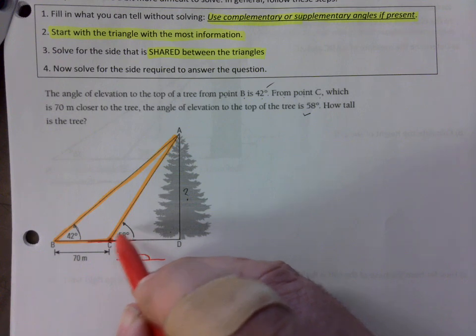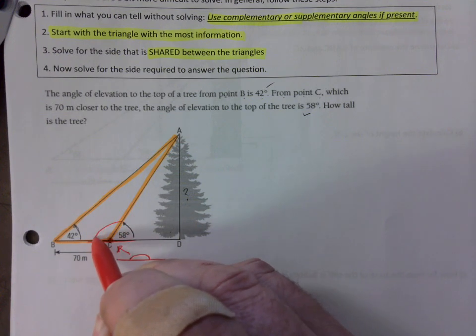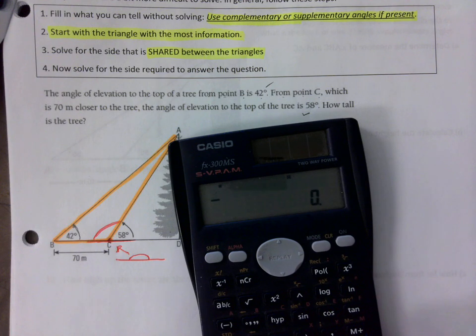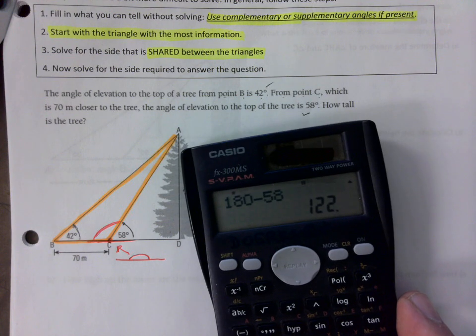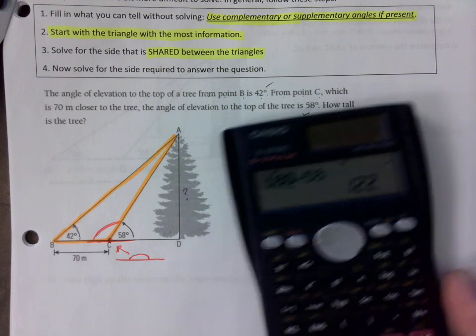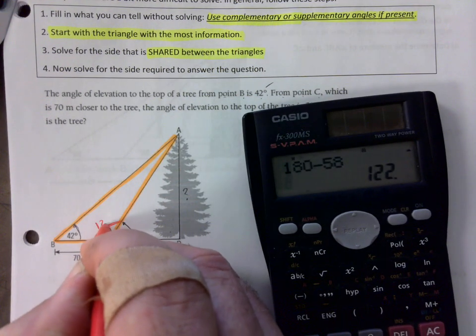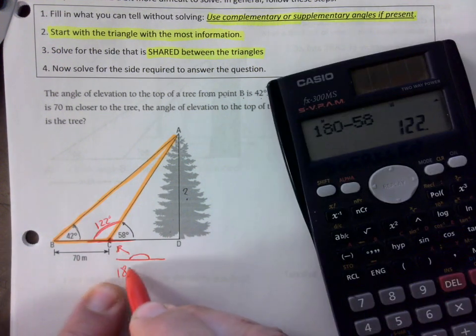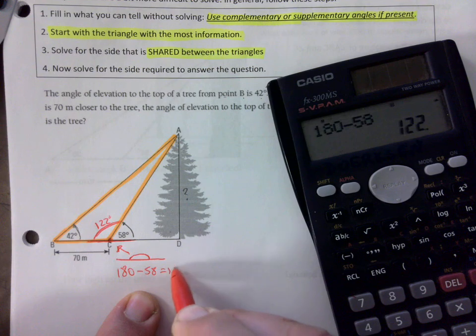So if this is 58, we can easily find this one right here. You can just grab your calculator. Honestly, if it doesn't ask you specifically to solve for it, you just do this on your calculator. Two angles add up to 180, so this is 122. I went 180 minus 58 to get the 122 there.